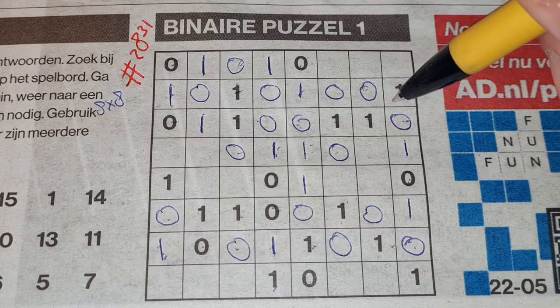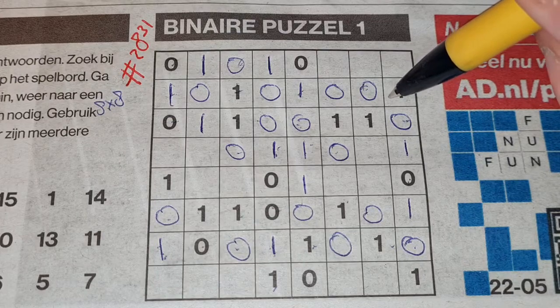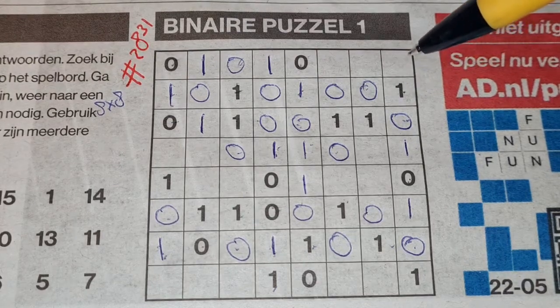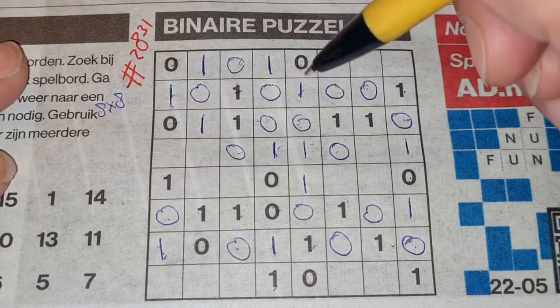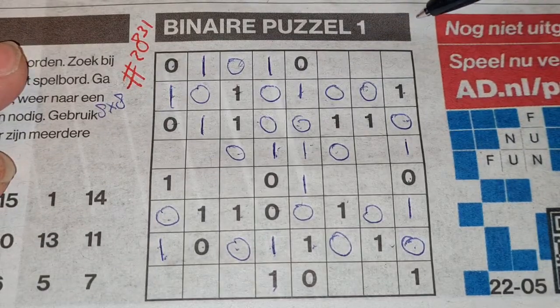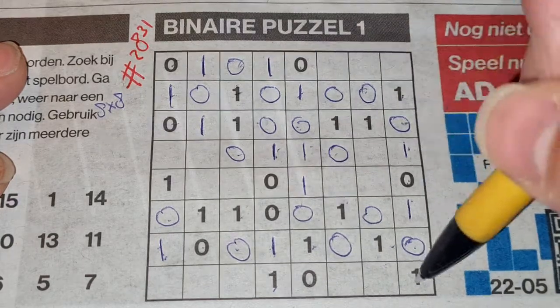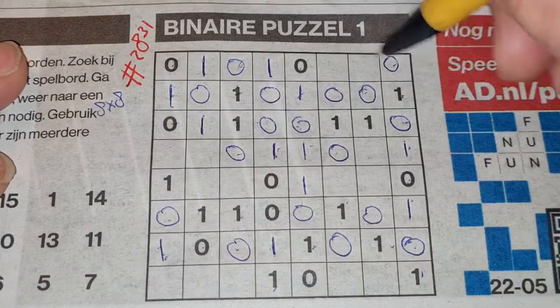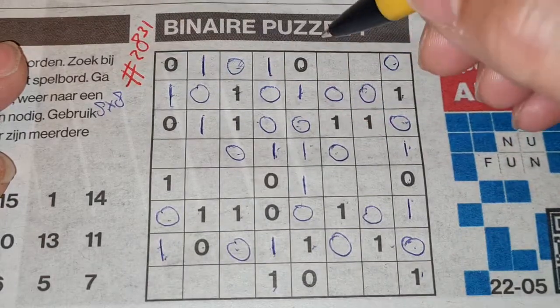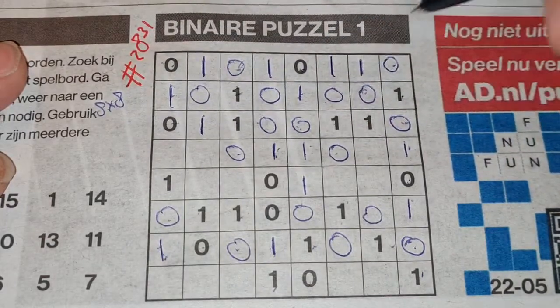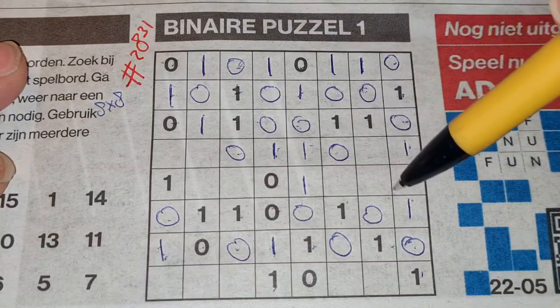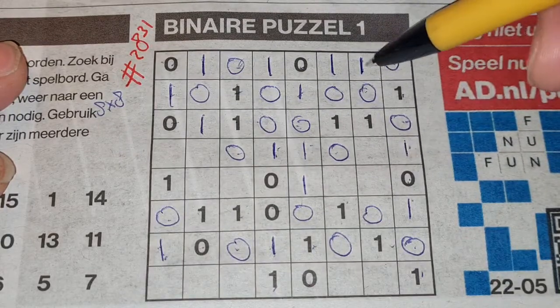Then, let me see. I think we need to compare. No, 1, 2, 3, 4 ones, so the rest are O's. 4 O's in the first row, so the rest are ones. 1, 2, 3, 4, 1, 2, 3.